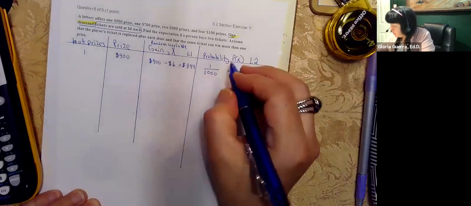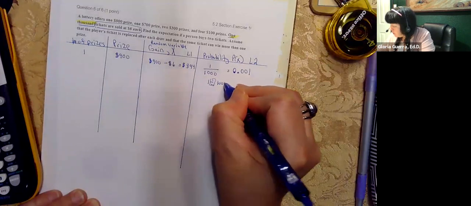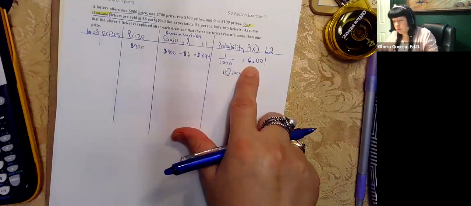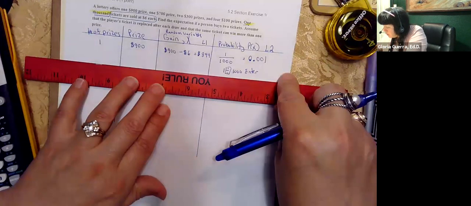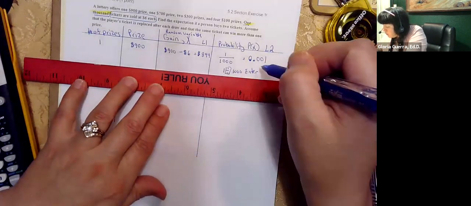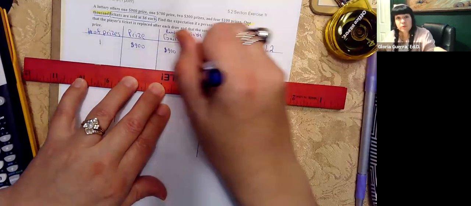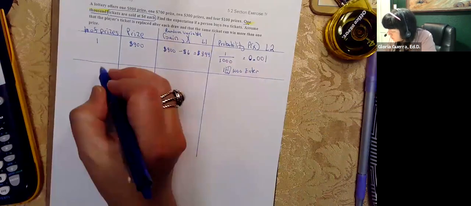I can either type 1 divided by 1,000 and then hit enter, or I can do 0.001. Either way, if I do 1 divided by 1,000, the calculator on its own will change it to this.